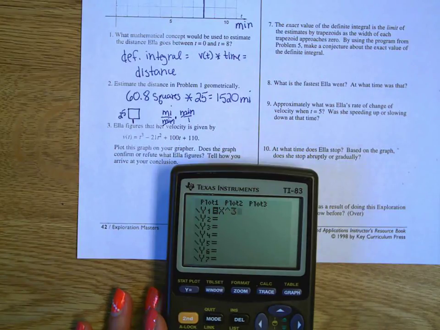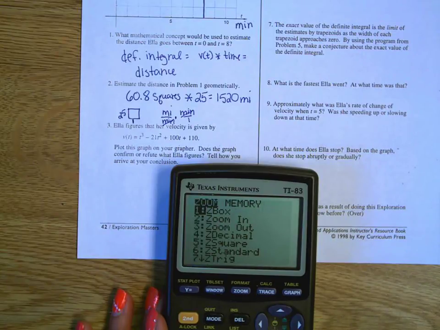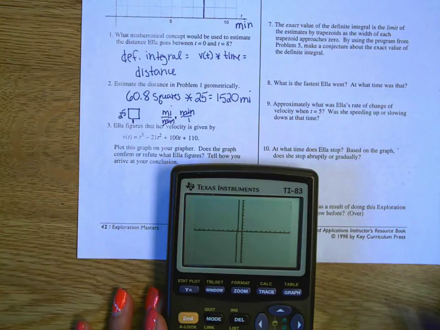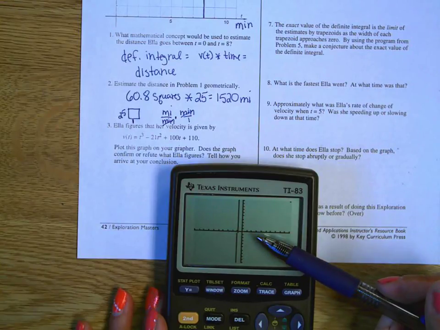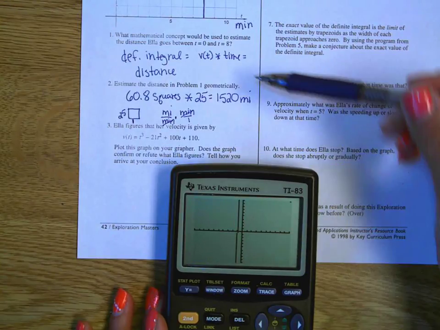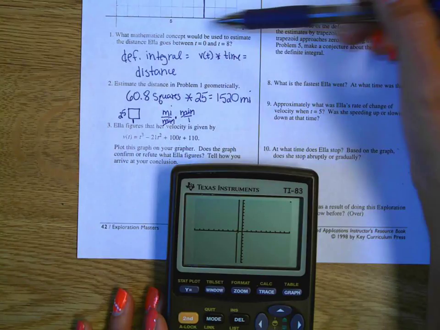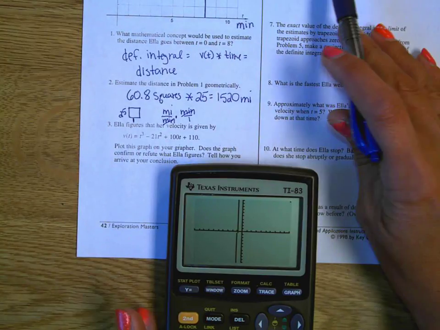So x cubed minus 21x squared plus 100x plus 110. If I do a zoom 6 on this, I'm probably not going to see much. It doesn't look anything like her graph because I don't have the window set up like hers. Take a look. Her graph is going from 0 to 10, so I'll fix that.